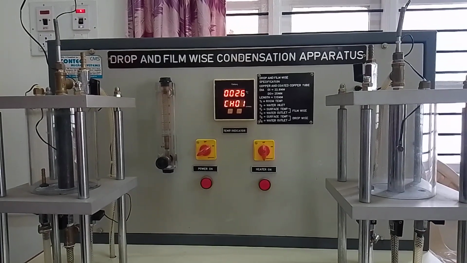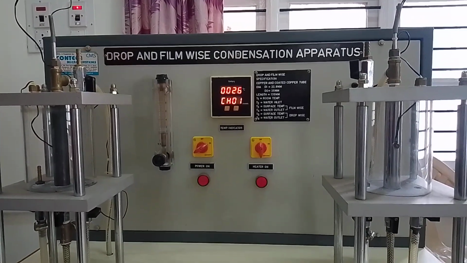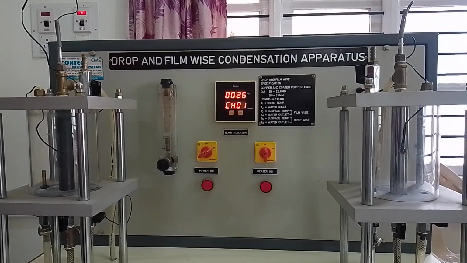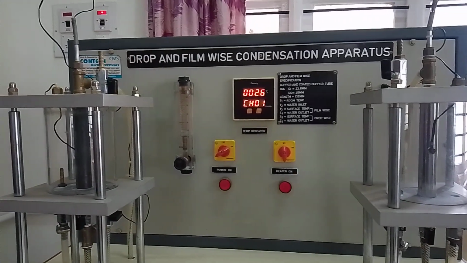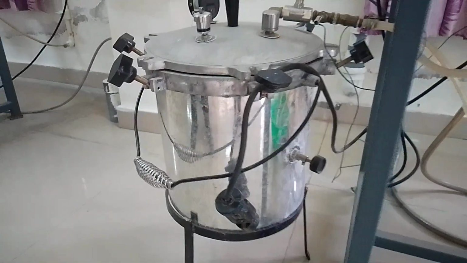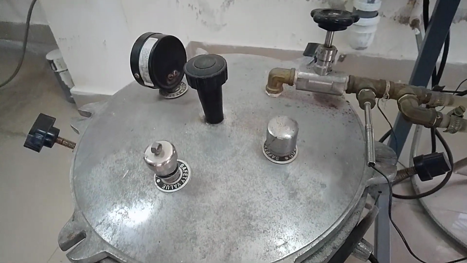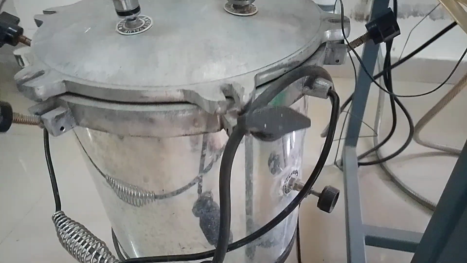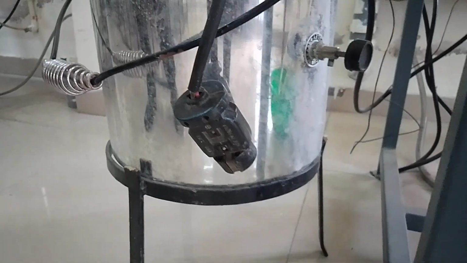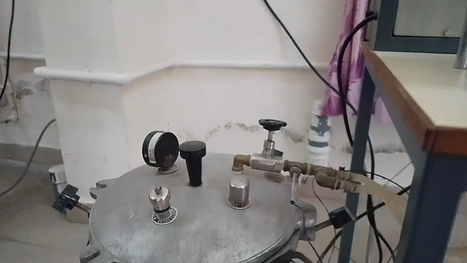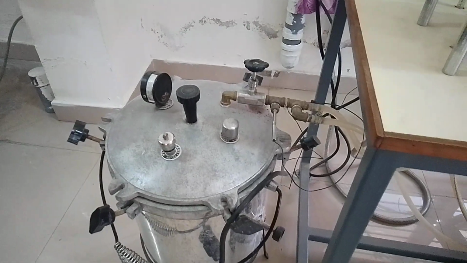So now we will see a description of how this apparatus is set up. The apparatus setup consists of a metallic container in which steam generation takes place. Here you can see this metallic container, where the steam generation is going to take place. A suitable electric heater is installed in the lower portion of the container, which heats the water and facilitates steam generation. At the bottom we have heating coils; when current is passed through them, heat is transferred to the water, and steam is generated.